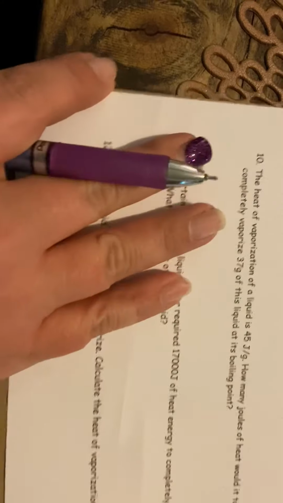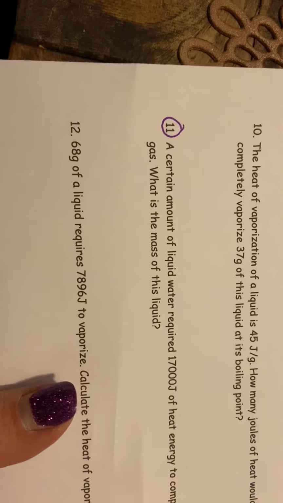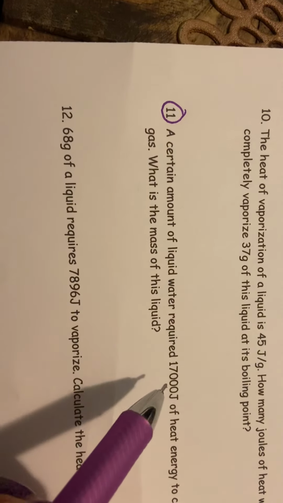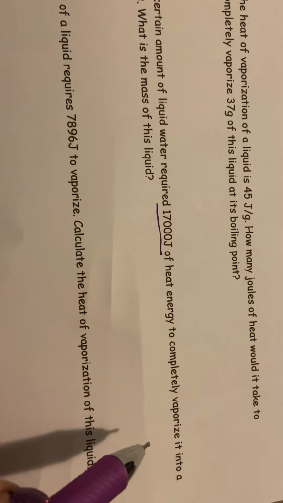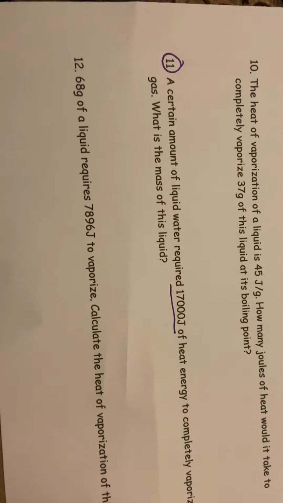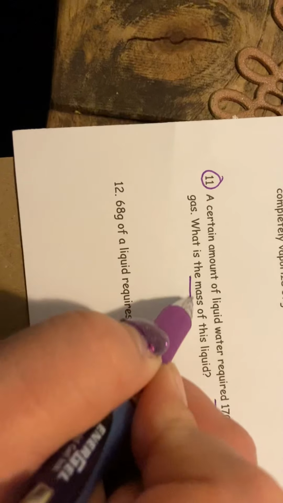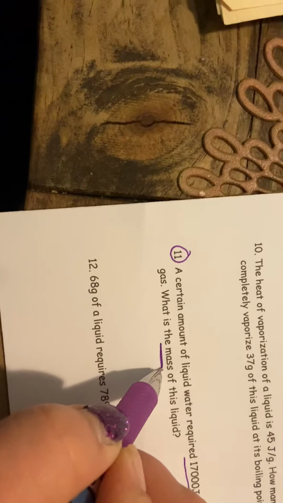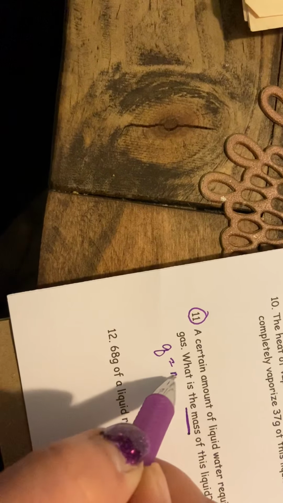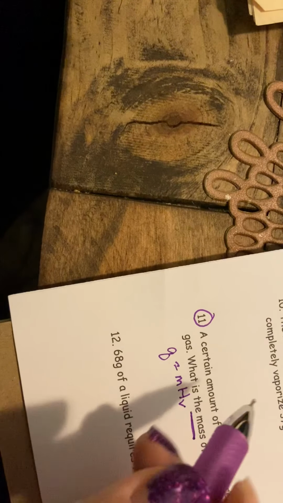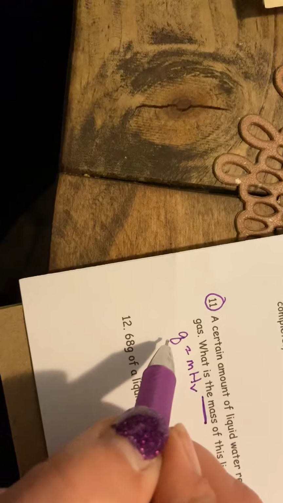Okay. All right, the next one I'm going to do is number 11. A certain amount of liquid water required 17,000 joules of heat energy to completely vaporize it into gas. What is the mass of the liquid? So I'm looking for mass. Okay. So we're using our same equation. So Q equals M, H, and V.